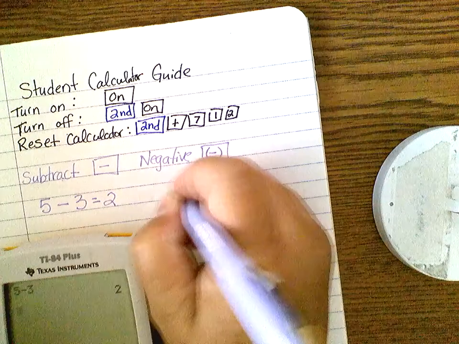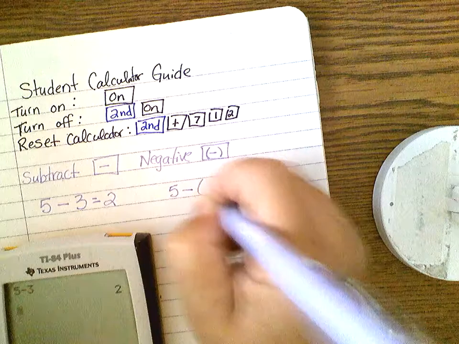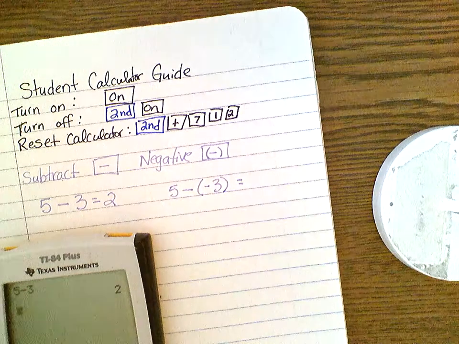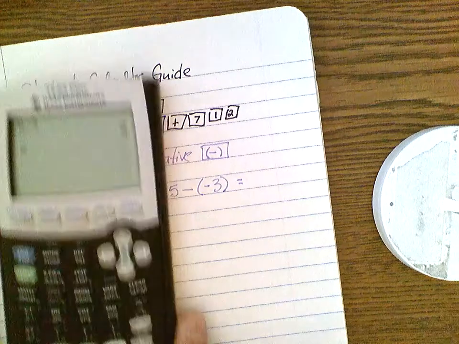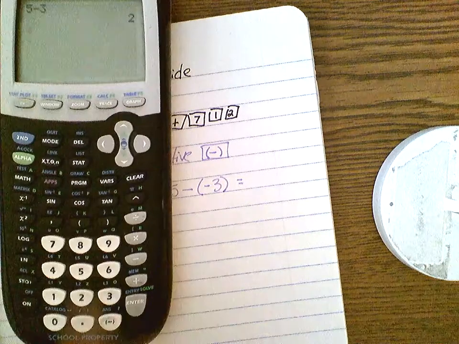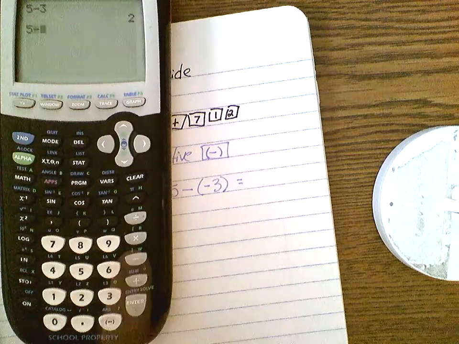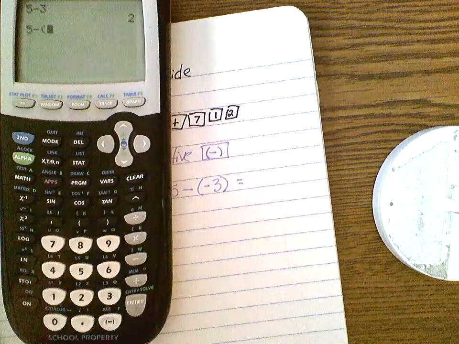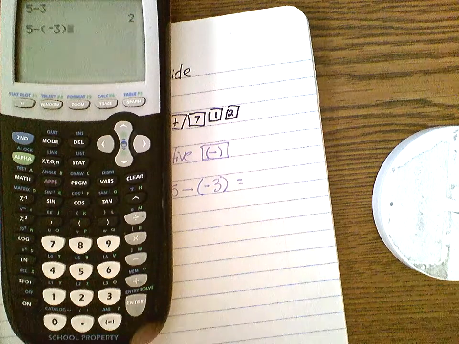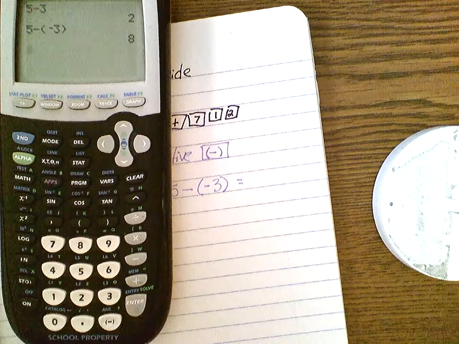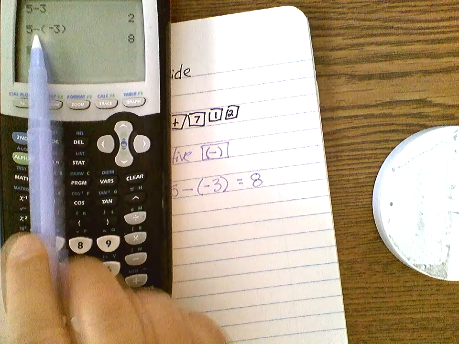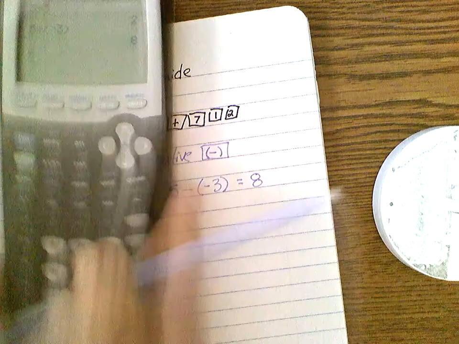But if I want 5 minus a negative 3, I will have to then use my negative button. So I will press 5 minus, and I like to use parentheses around my negative numbers, -3, and then I press enter, and I get 8. Okay, so you use the subtract button here, the negative button here. Sometimes you will use both.